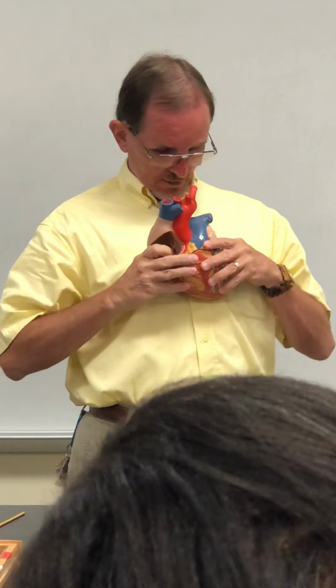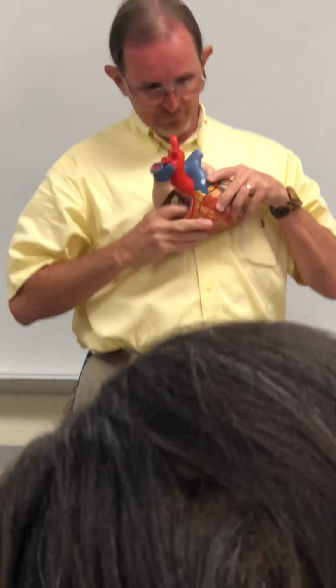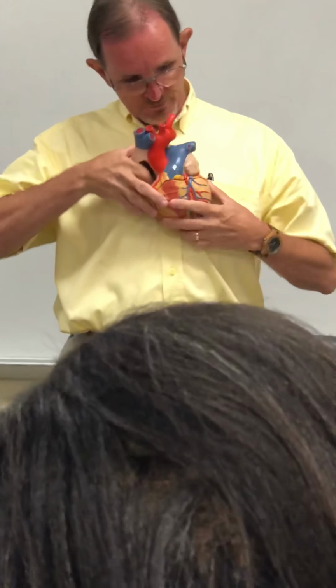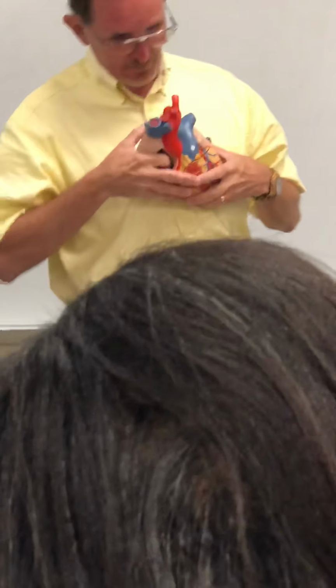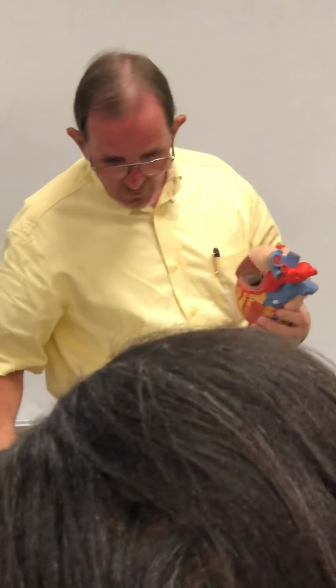The apex of the heart is this pointy end. This is actually the end that points down and to the left in the actual human body. Depending, sometimes the heart can be turned horizontally in people who are carrying too much weight. Real tall, thin people can actually have vertical hearts. But basically, for most of us, it's going to be just like that. Okay.